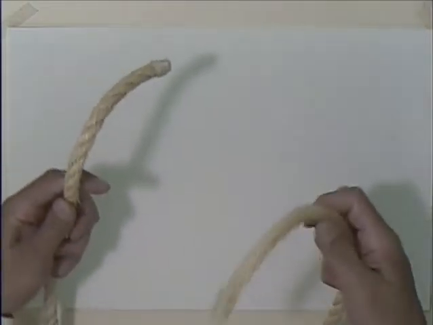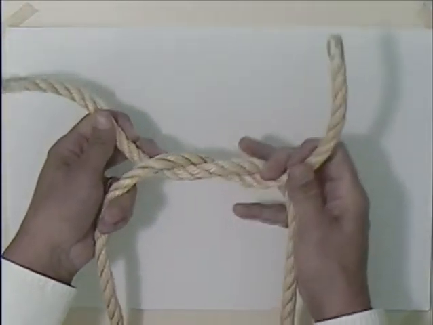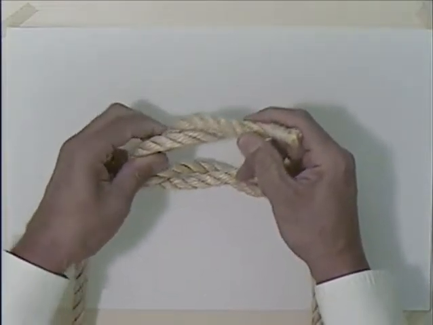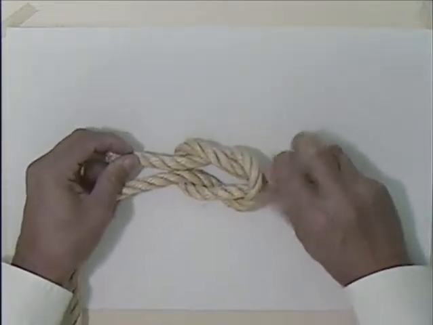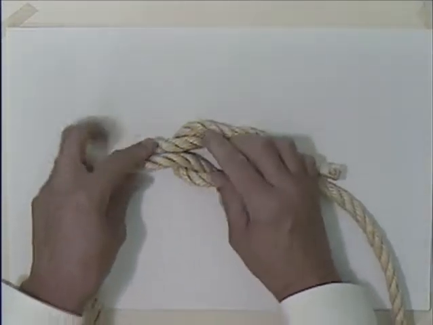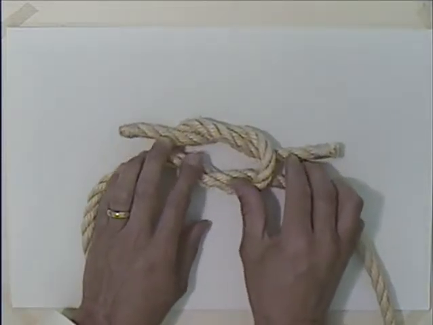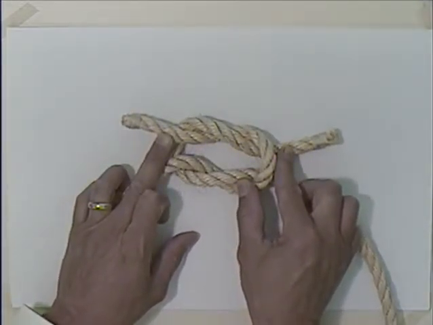I'll find the other end of this rope. And with a square knot, pretty easy. You start out left over right and then right over left, and what you want to end up with in a square knot is you want these two pieces here to come out on the same side of this, and you also want these two free ends to be on the same side.